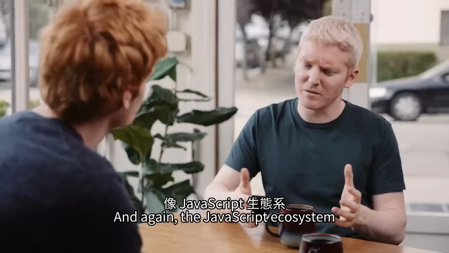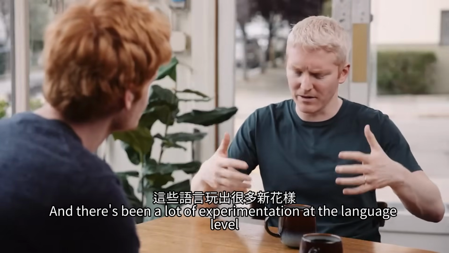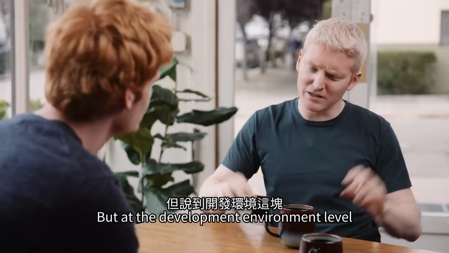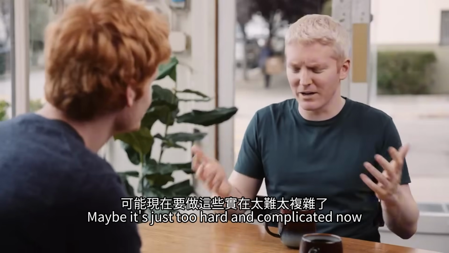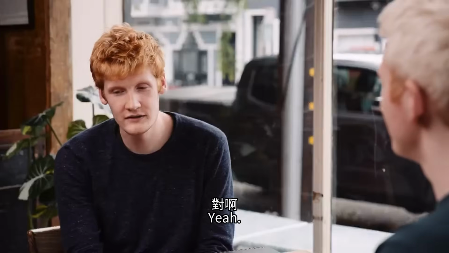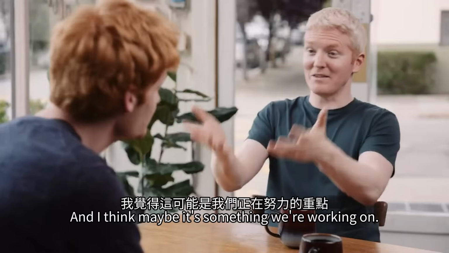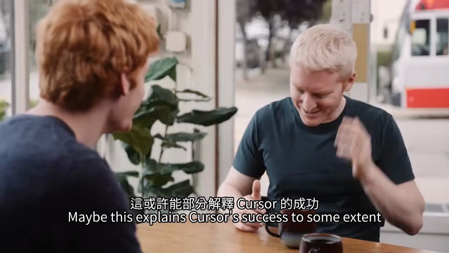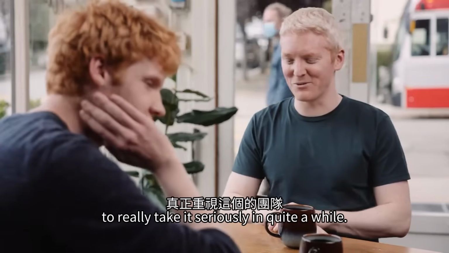And again, the JavaScript ecosystem and a couple of others have done some cool things, and there's been a lot of experimentation at the language level with Rust and Go and everything else. But at the development environment level, I don't know why it is, but maybe it's just too hard and complicated now. But there's been less than I would have expected. Yeah, I agree. Maybe this explains Cursor's success to some extent, where you guys are the first people to really take it seriously in quite a while.